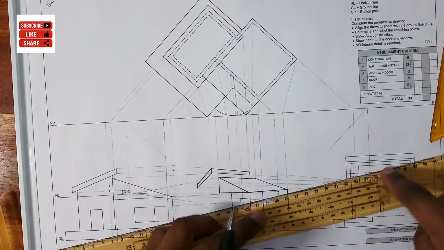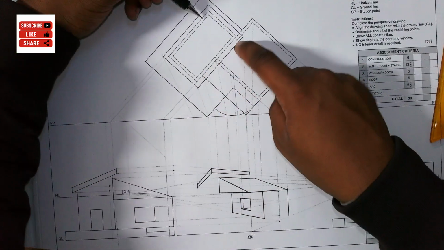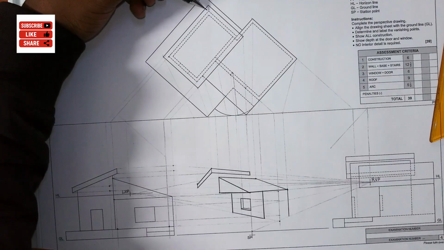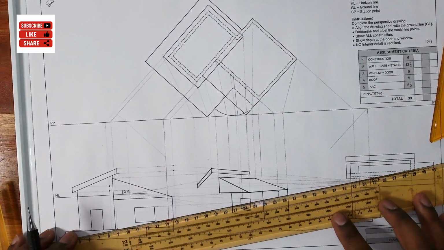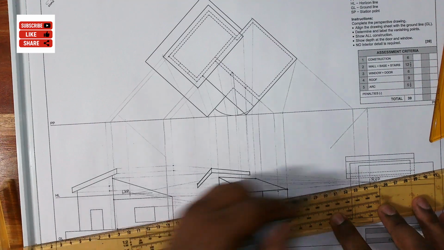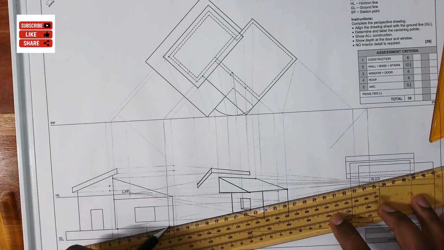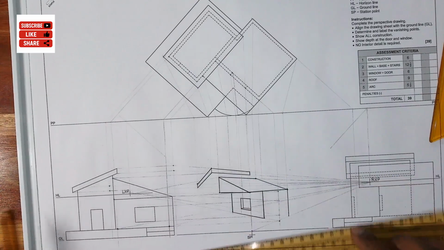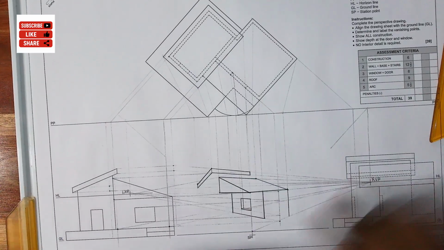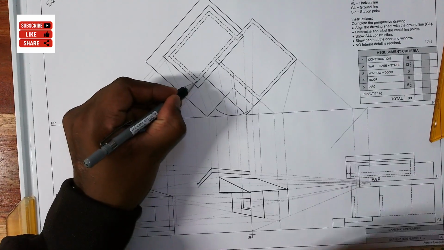Why to my RVP? It's because those 2 lines, they're going up towards my right hand side. Okay, take that point to the vanishing point and the other point like that. And then now I'll have to go back to the top and take these 2 points to my SP.